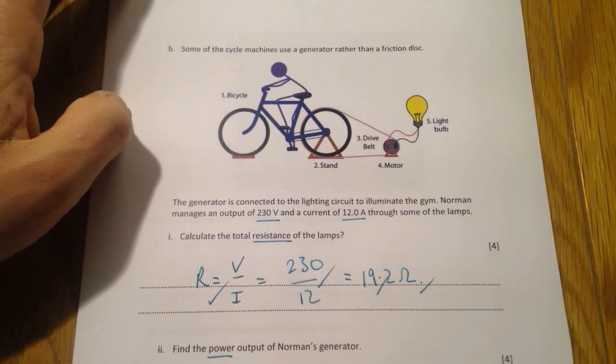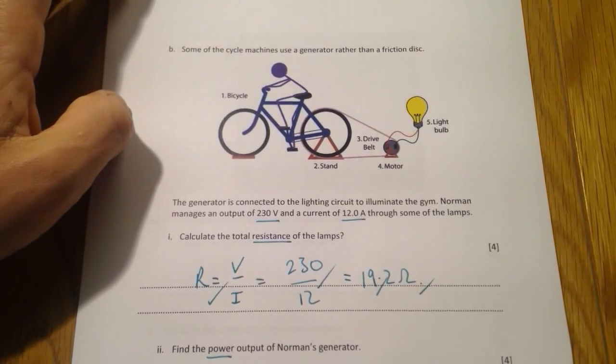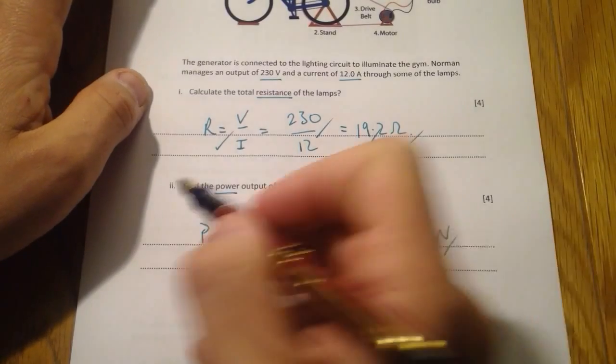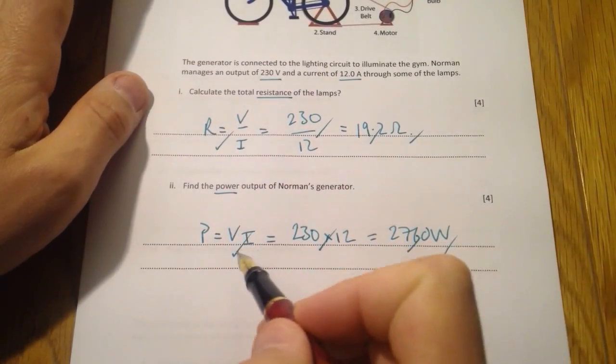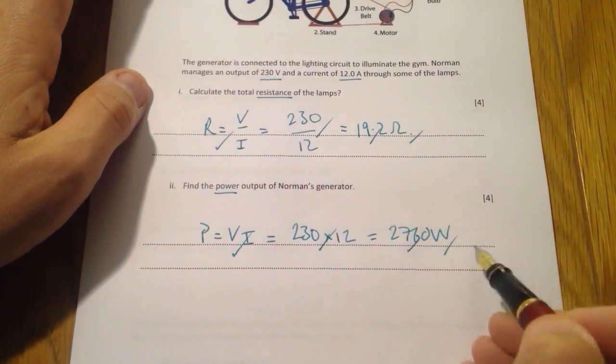What's the power output? Well, once again, just an equation to memorize. Voltage times current, so that's 120 times 12, giving us 2760 watts. 1, 2, 3, 4. Sorry, I didn't even show that. What's the power? P equals IV or VI, 12 by 2. Fine, straight away. It's much the same as the previous one.